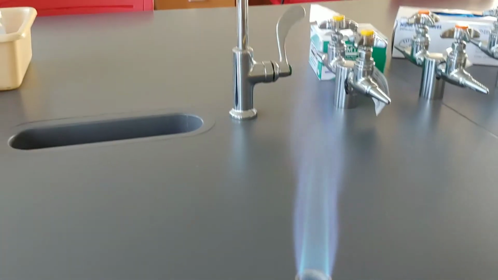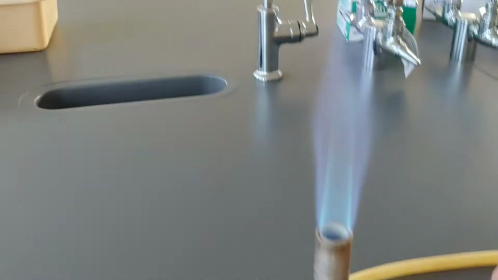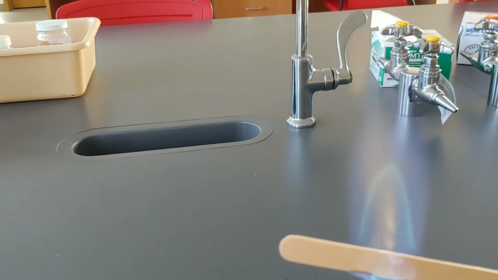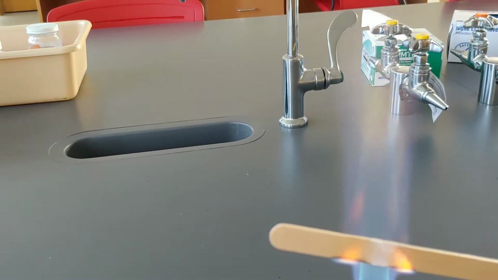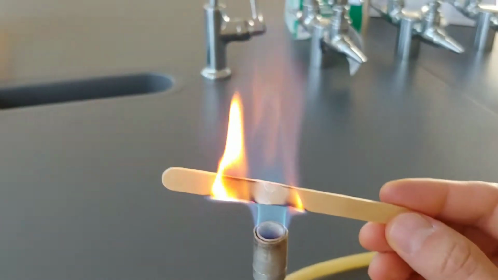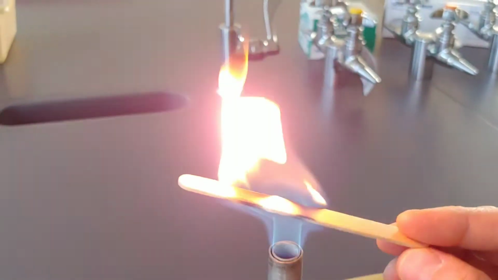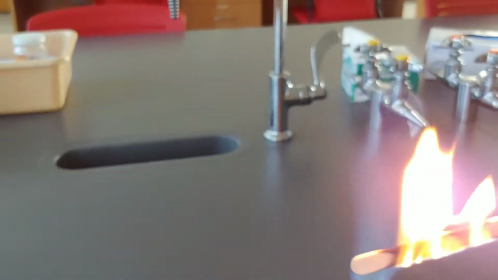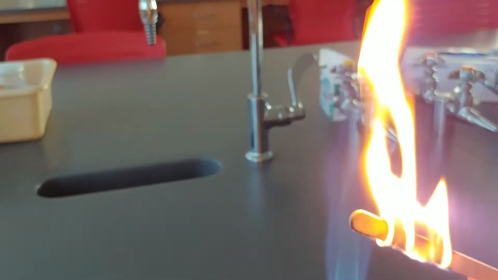When I put barium into the flame, let's see if we can identify what color we get for barium. Okay, you can kind of see it. It's not quite that orange color, right? I'm going to call it more of a limey green type of color, a yellowy green, the characteristic color of a barium flame.